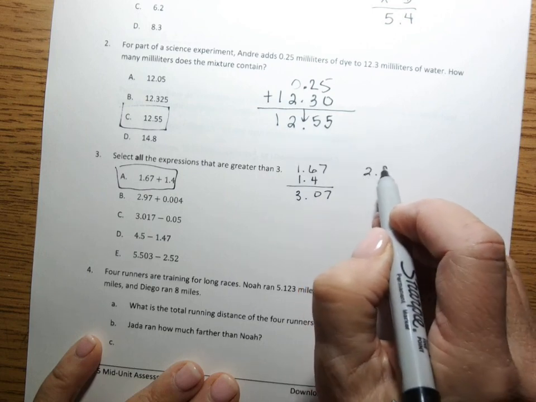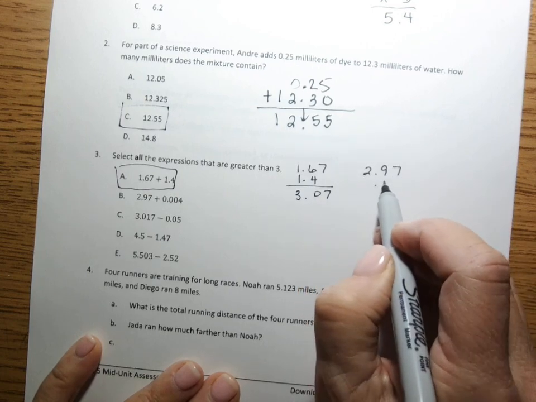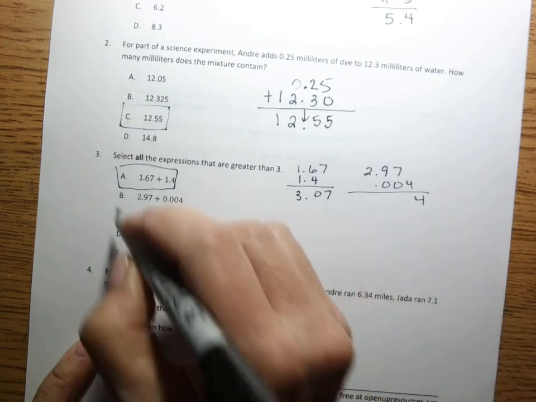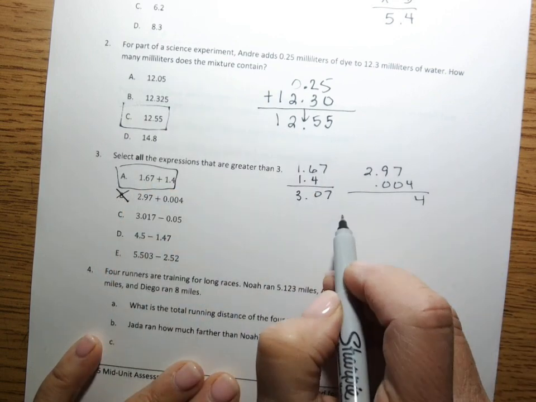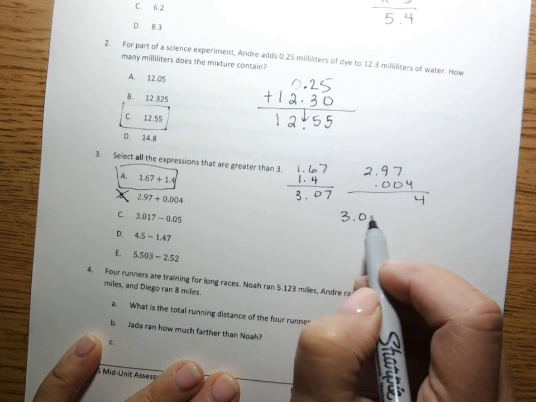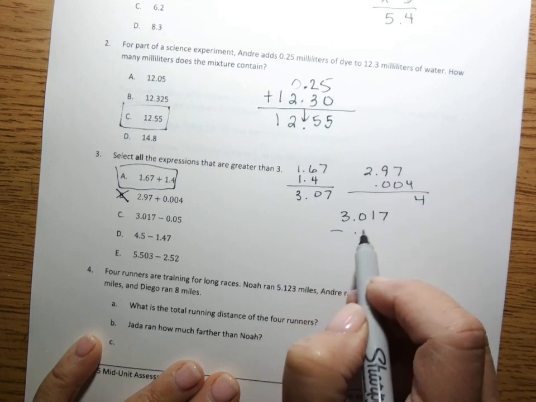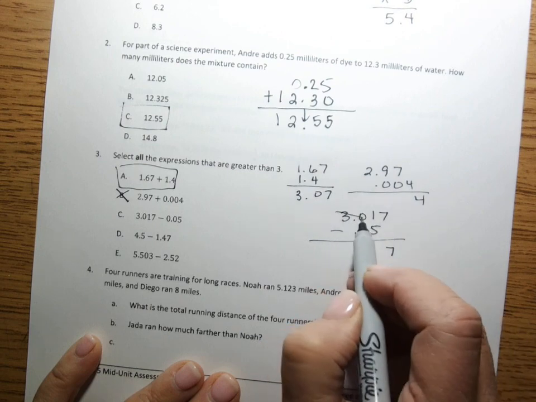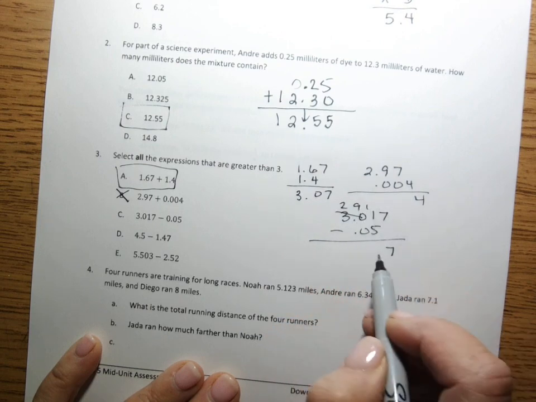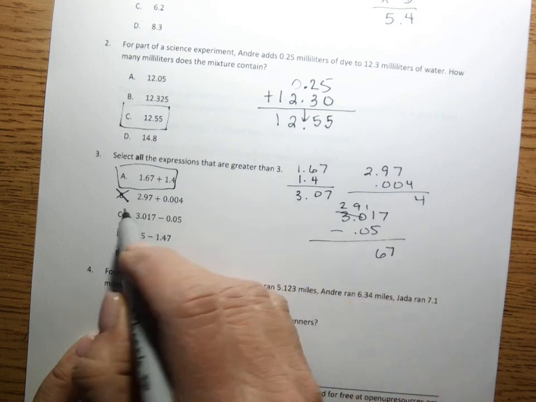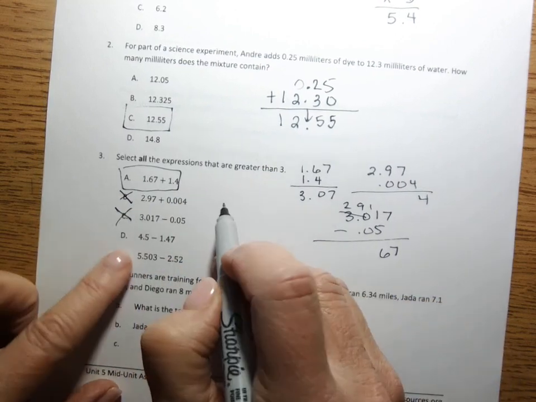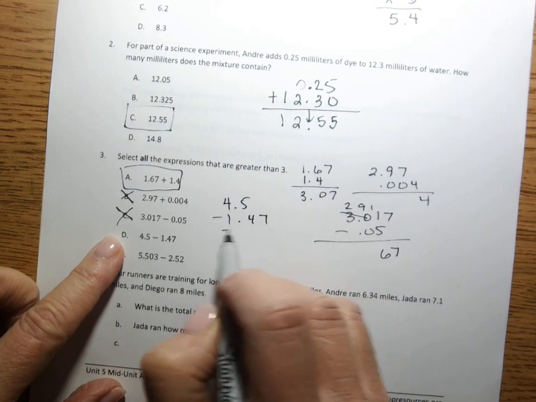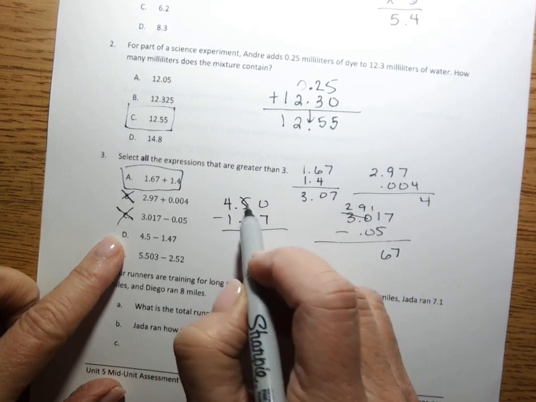I have 2 97/100 and 4 thousandths, not bigger than 3. 3 17 thousandths, minus 5 hundredths, borrow, not bigger than 3. 4 5/10, minus 1 47/100, add in a 0.